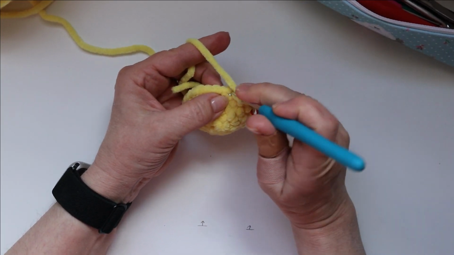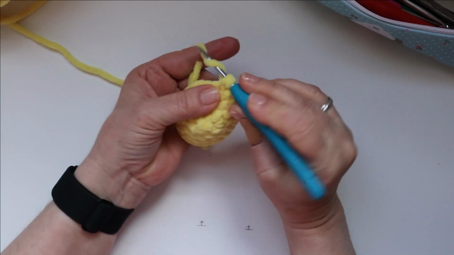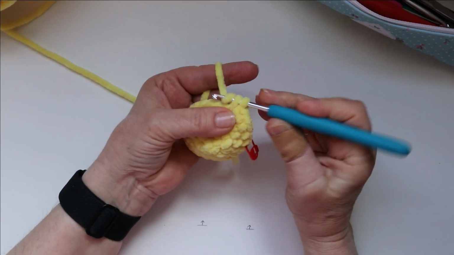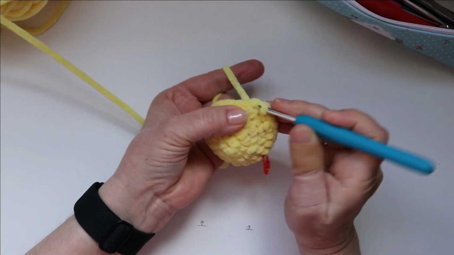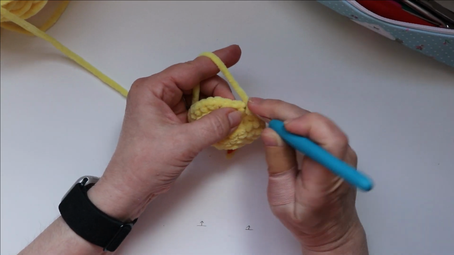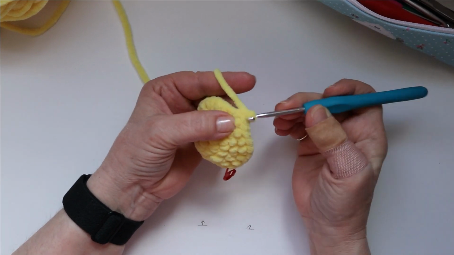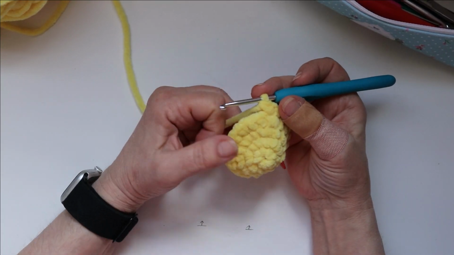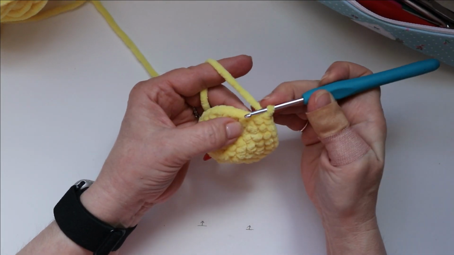And then we're going to increase in the next stitch by putting 2 single crochets. Single crochet 3 in the next 3 stitches, and then 2 in the next stitch for an increase. So it's adding a couple more stitches into the next round to make it a little bigger. Okay.